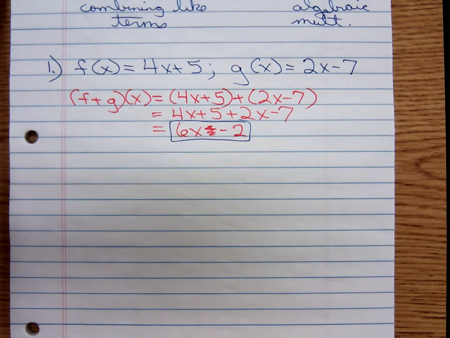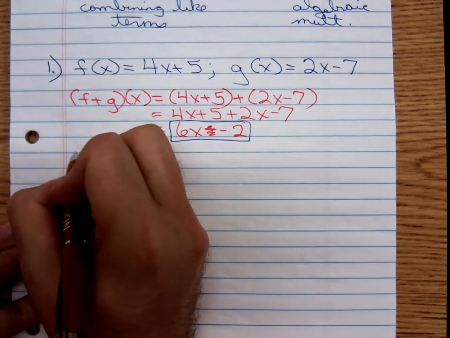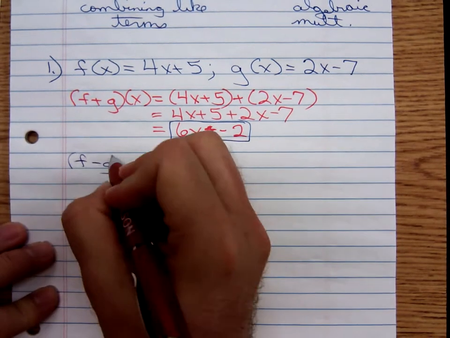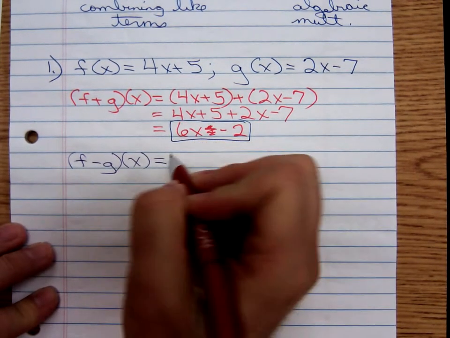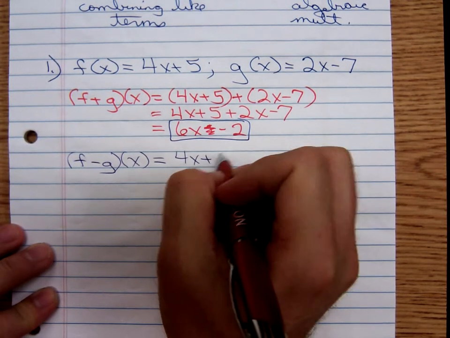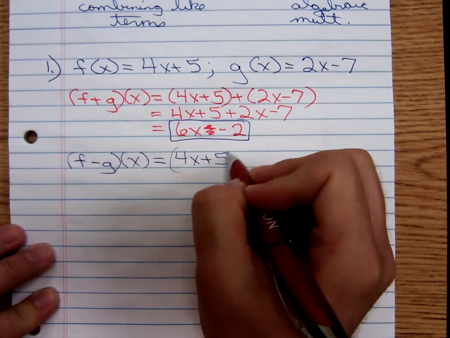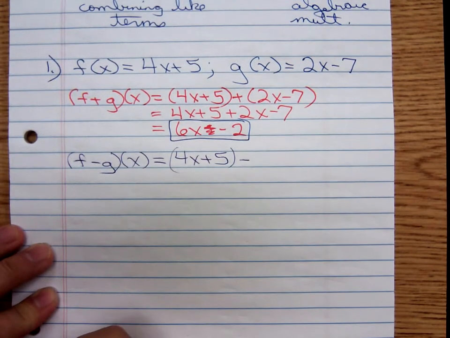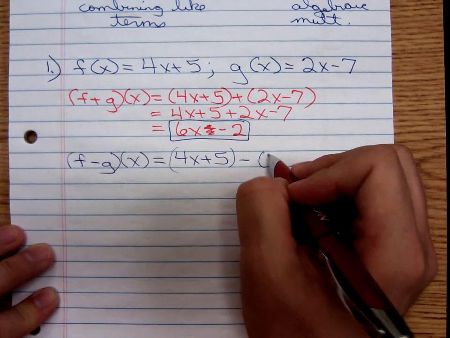Let's do f minus g. You take f of x, 4x plus 5, and subtract g of x, 2x minus 7.